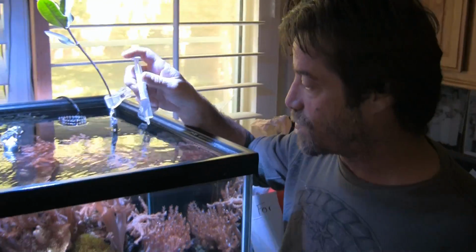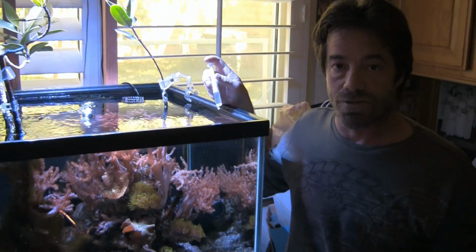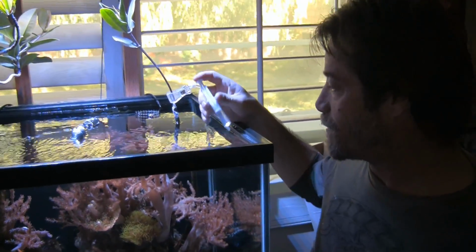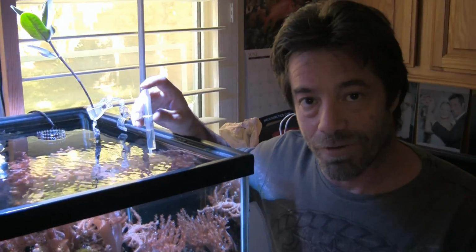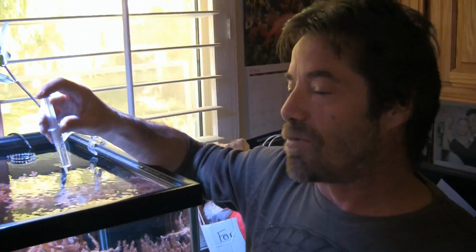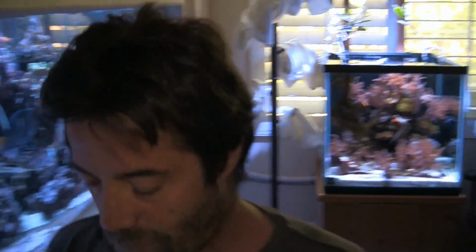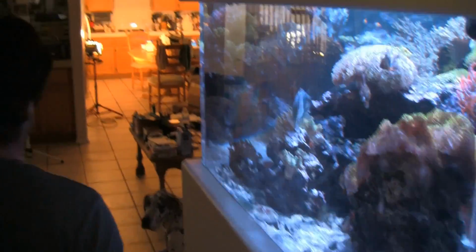In case you're wondering, this tank here is plumbed into the big tank, so it's one big system. This happens to be my display refugium, but it shares the same water. This is where I try to grow part of the nuisance algae that I don't want growing in there. Go bring these vials of water in and we'll run some tests.